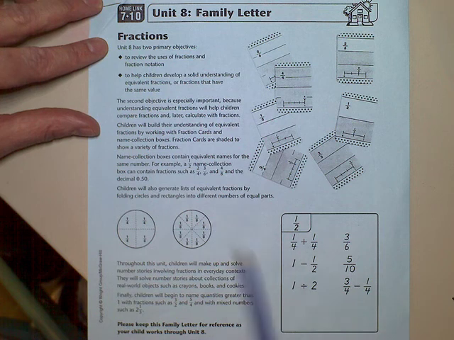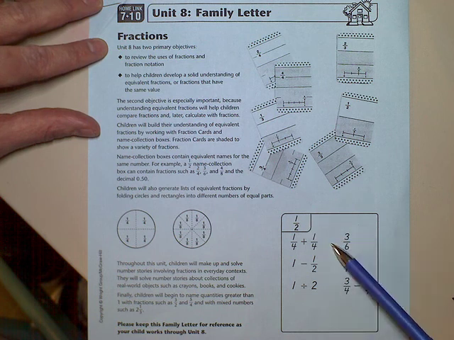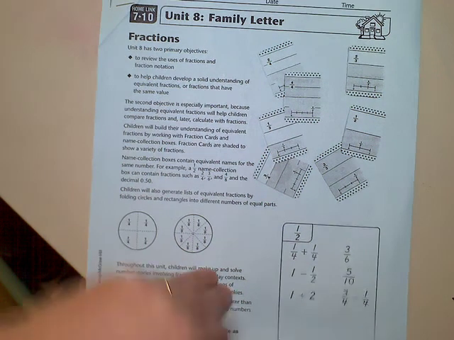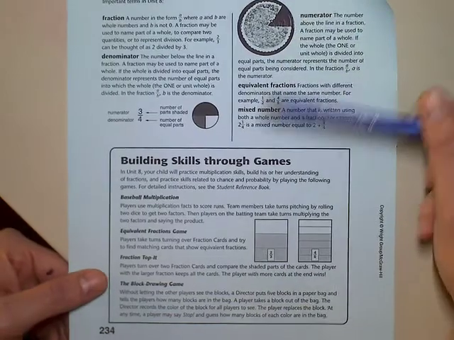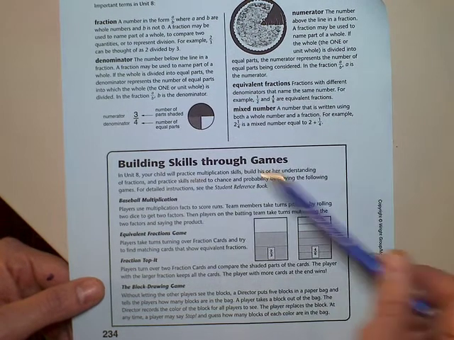The pizza analogy is great. Collection boxes, I'm sure you guys have seen those before, where we used 50 and they had to represent 50 in different ways, 25 plus 25 and so forth. This has 1/2, they have to represent it in different ways. Also, every family letter comes complete with vocabulary of the unit and some of the skills that Everyday Math tries to build through their games.